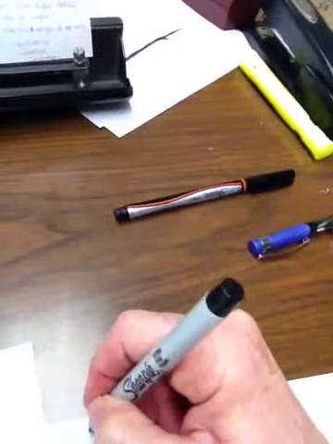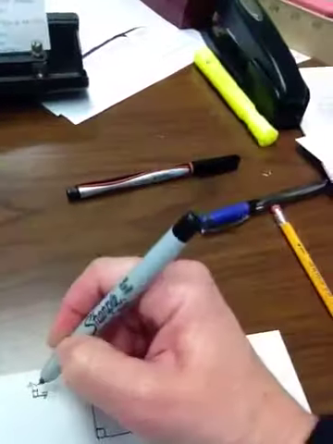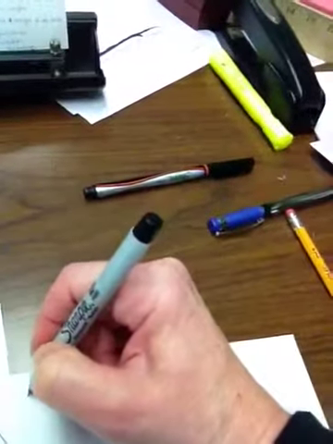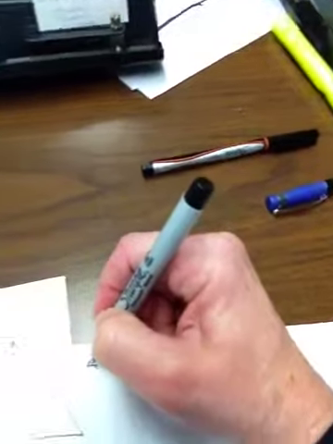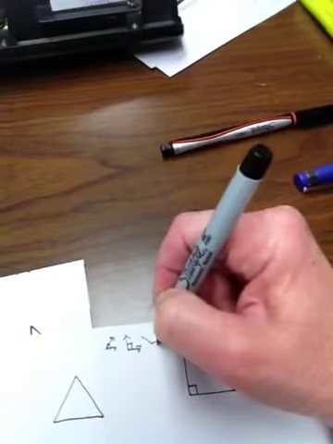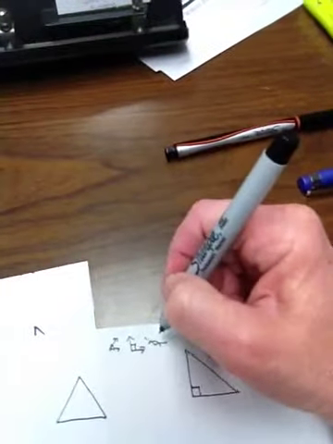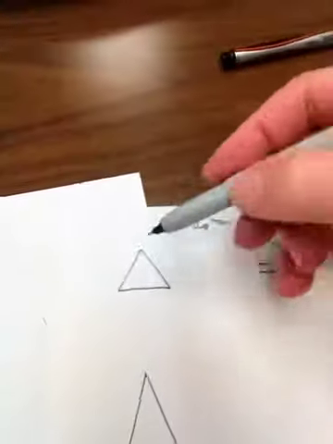This kind of angle would be a right angle, because it's 90 degrees. This angle is less than 90 degrees, so it's an acute angle. This angle is more than 90 degrees, so it's obtuse. Now, we can do the same thing with triangles.